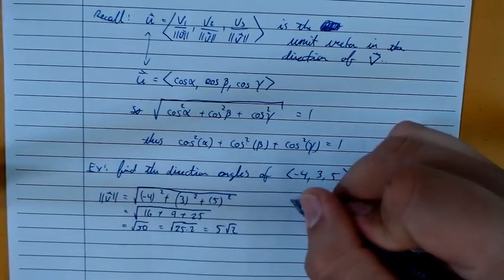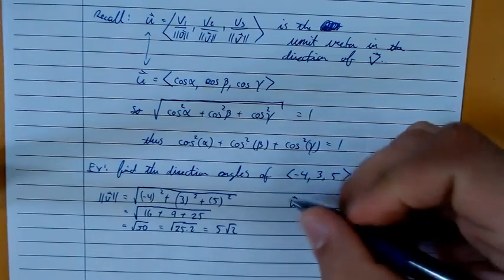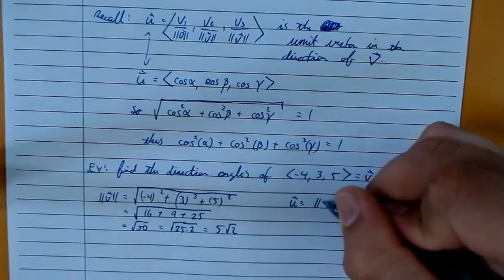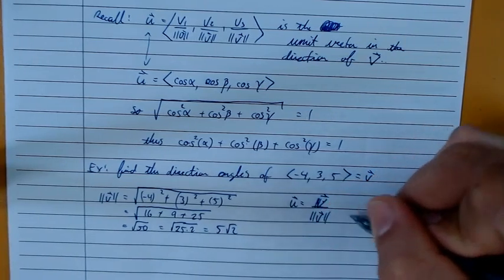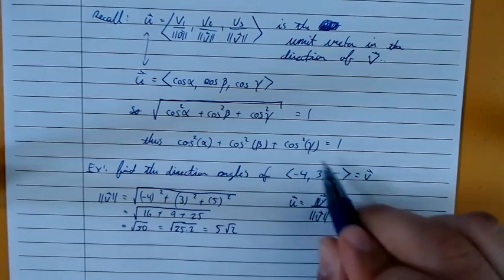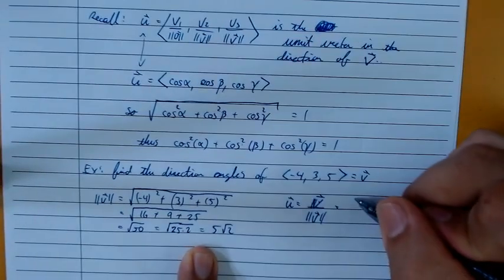So now I can find the unit vector in the direction of V, which is just take your V and divide by the magnitude of V, which means I'm just going to take all of these and divide by 5 root 2.